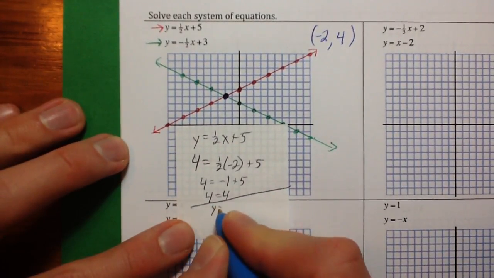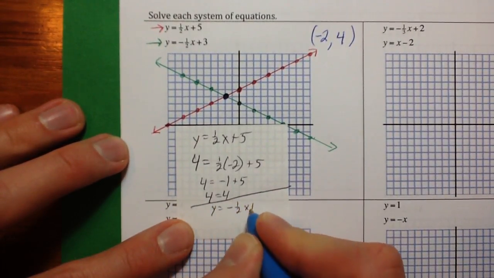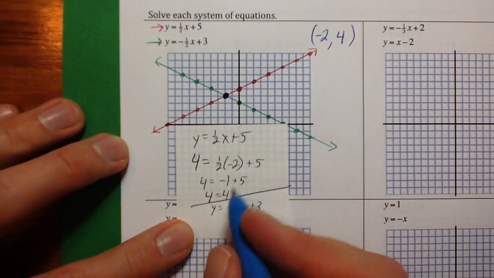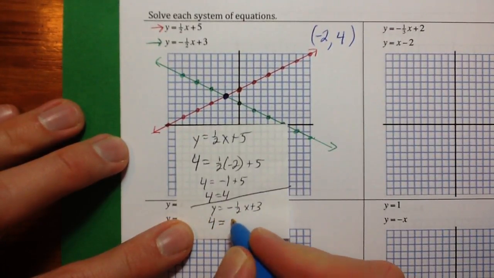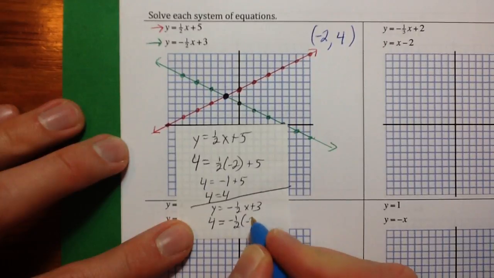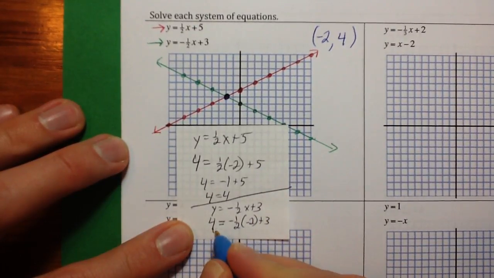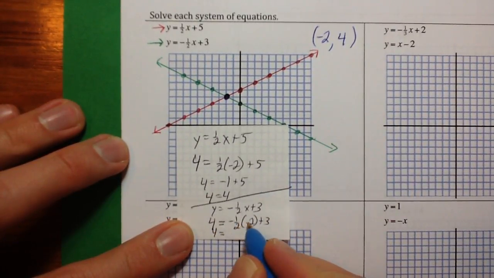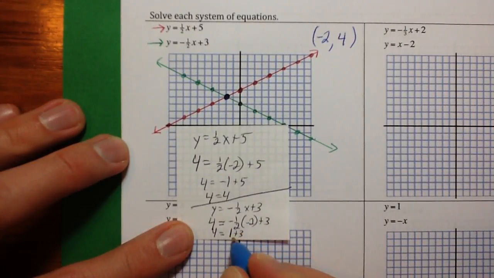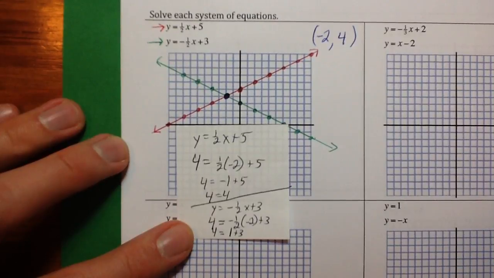I'm going to go y equals negative 1/2 x plus 3. If I plug in a 4 for y, I'm just checking my answer. Negative 1/2 times negative 2 plus 3. 4 equals, negative times negative is positive. Half of 2 is 1. 1 plus 3. Sure enough, 4 is 1 plus 3. So it works.